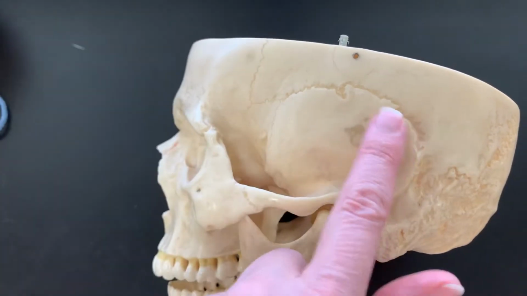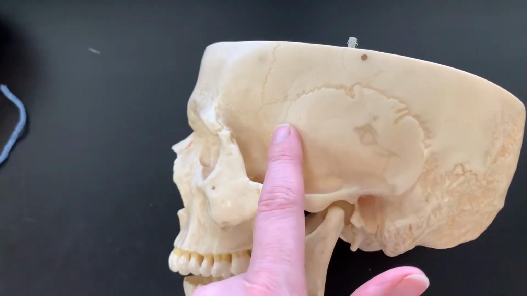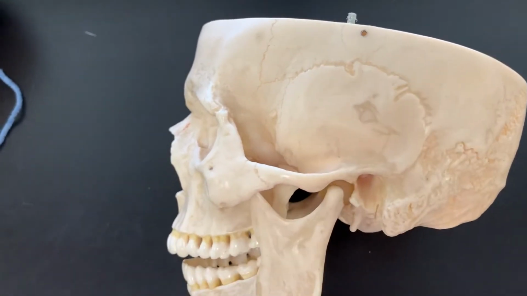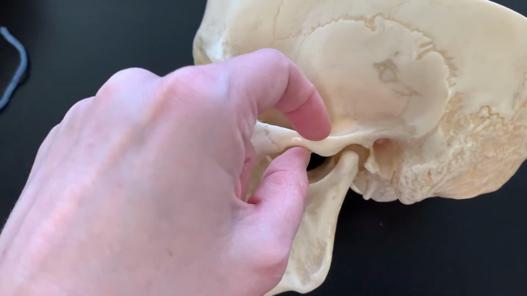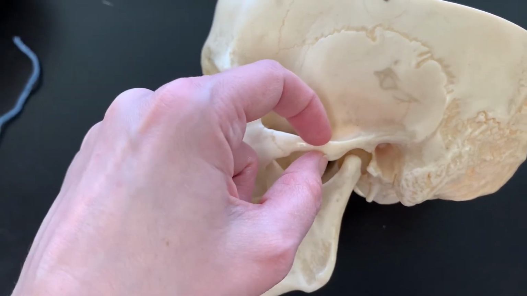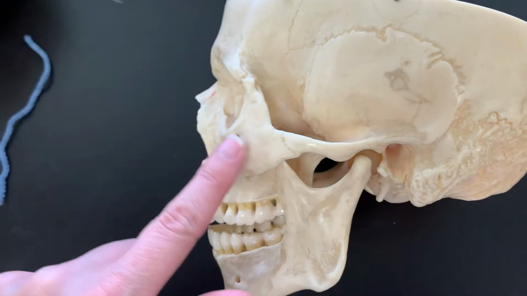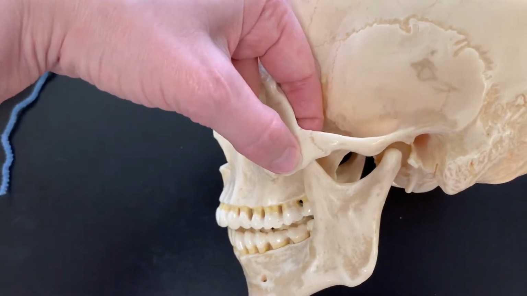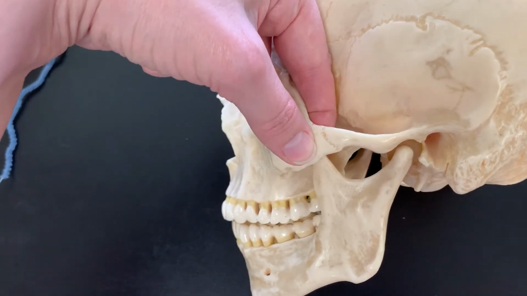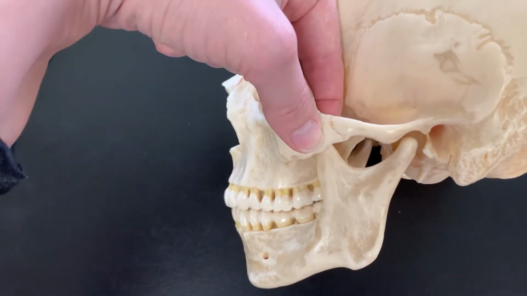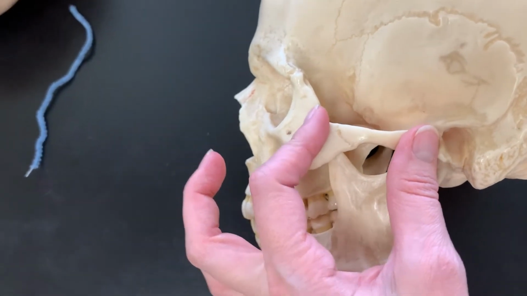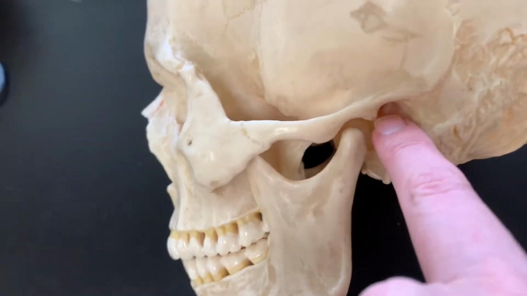temporal bone next. Okay, so what is this part or region of the bone? It's the squamous part, right next to the squamous suture. And what is this part of the bone? It's the zygomatic process. And what is this bone? The zygomatic bone. And what is this part? The temporal process, which is part of the zygomatic bone. And what are these two together? The zygomatic arch. Excellent.